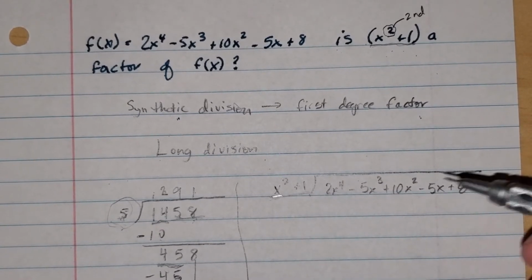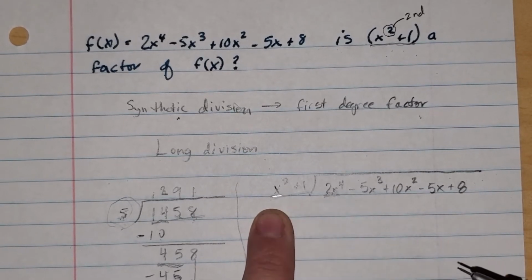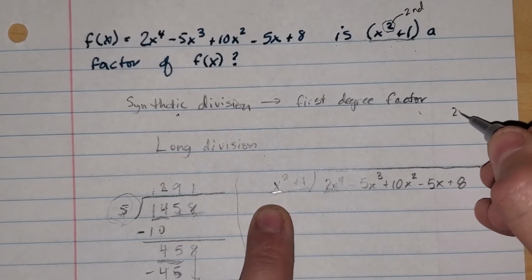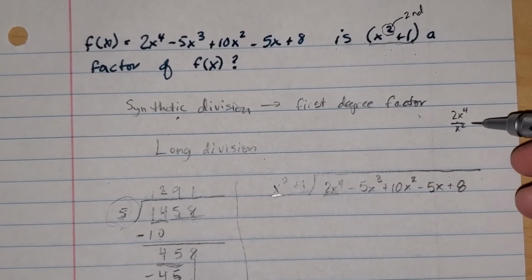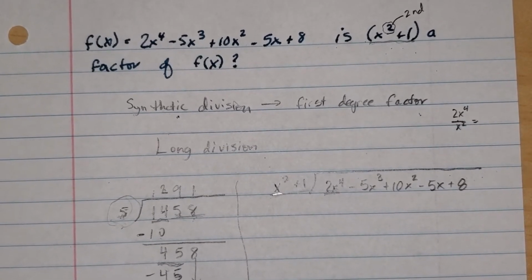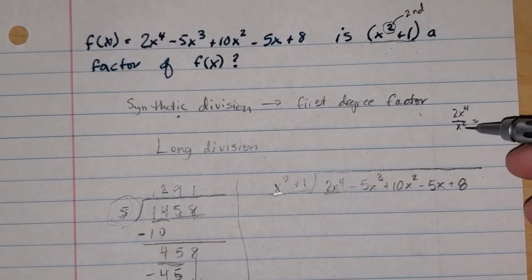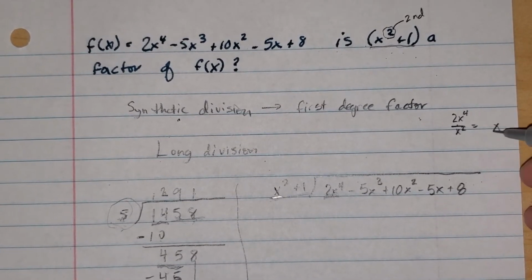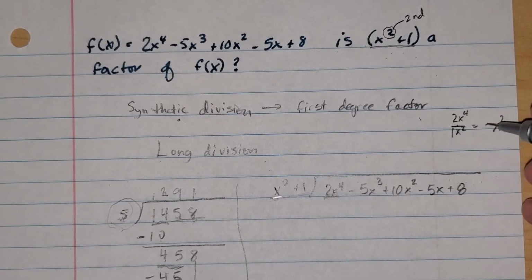So I'm going to say, what is this guy divided by this guy? Somewhere off to the side, you can just jot it down. It's 2x to the fourth divided by x squared. Well, when you divide with x's and y's and z's, you subtract the exponents. So that's a 4, that's a 2, and 4 minus 2 gives me a 2. And then 2 divided by 1 is 2.